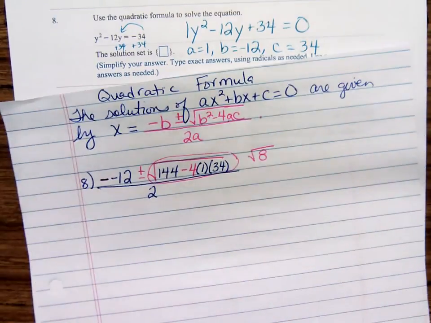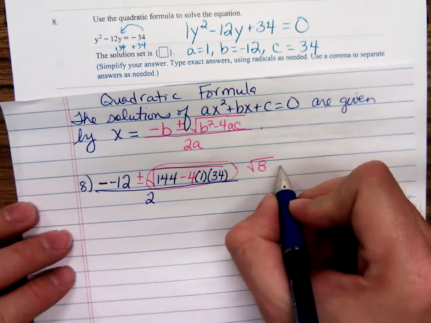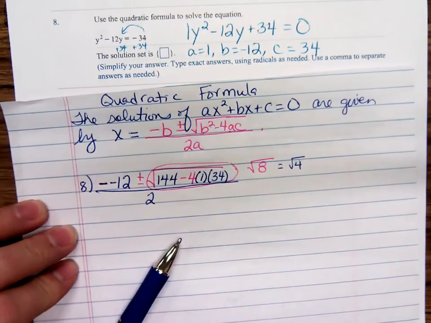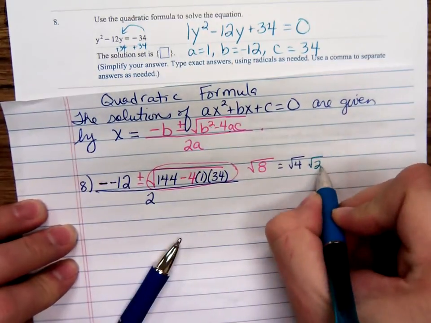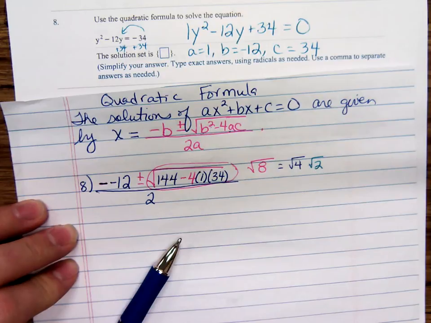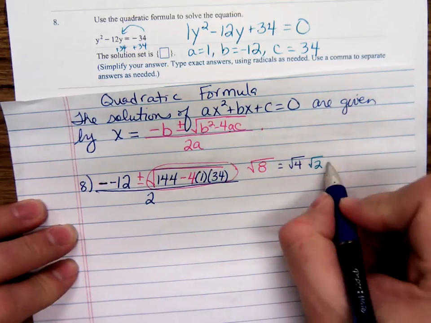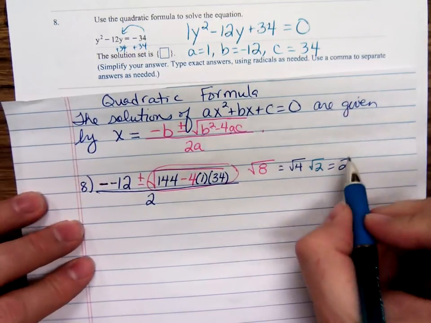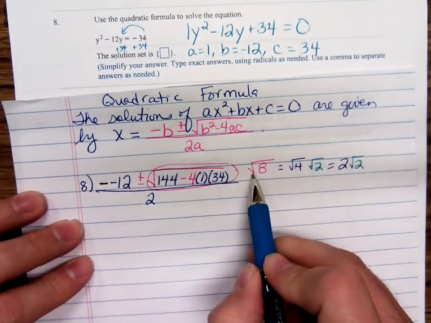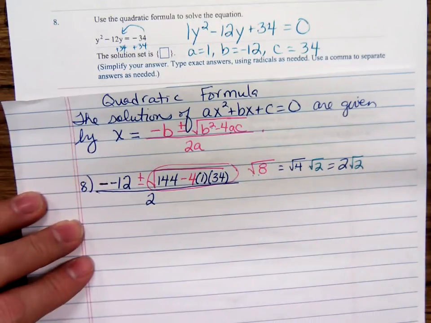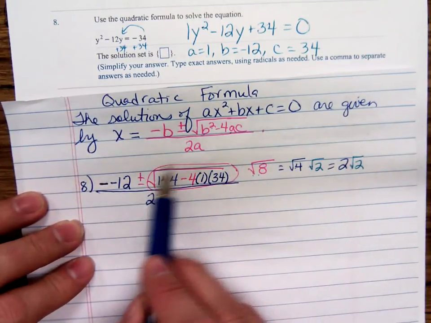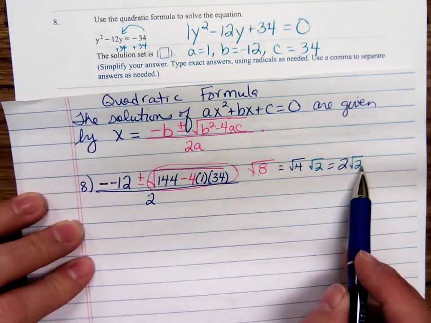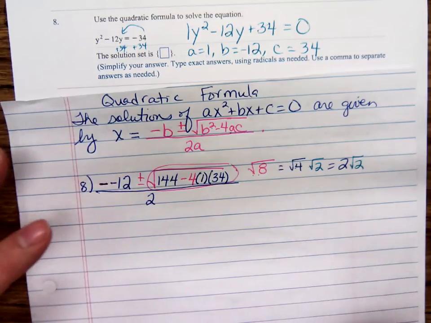And can we simplify square root of 8? Well, sure. You can think of that as square root of 4 times the square root of 2. So you're going to wind up with what? 2 square root of 2. So square root of 8 reduces to 2 square root of 2. So coming back up, what I've done right here is simplify under that square root. That's the pattern I'll use whenever I'm doing the quadratic formula.